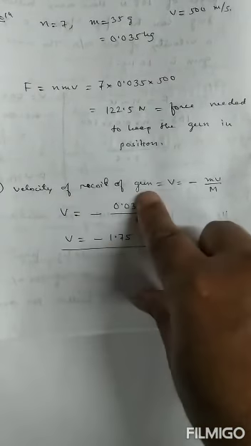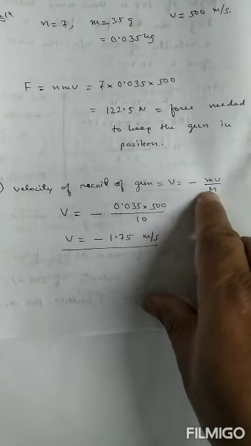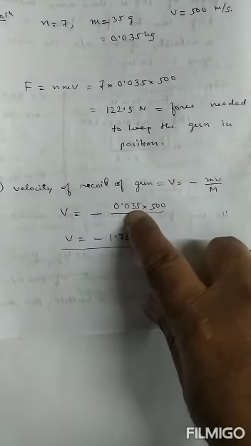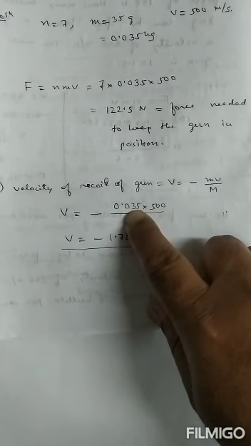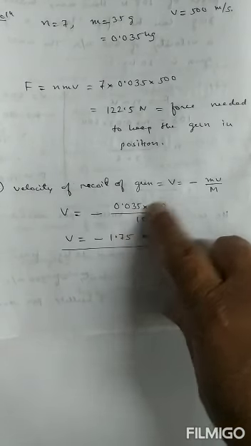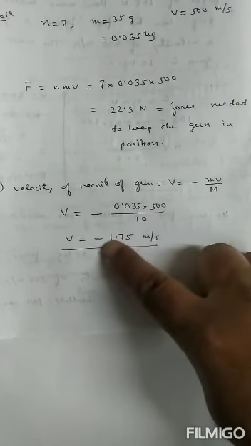What is the standard equation of the velocity of the gun? Capital V is minus small m small v divided by capital M. You put in the values: small m, the mass of the bullet, 35 gram. If I convert it to kg, 0.035. Small v, the velocity of the bullet. Capital M, the mass of the gun.